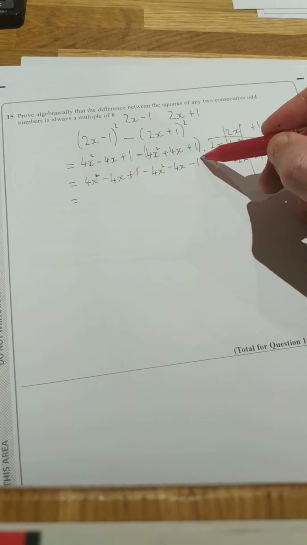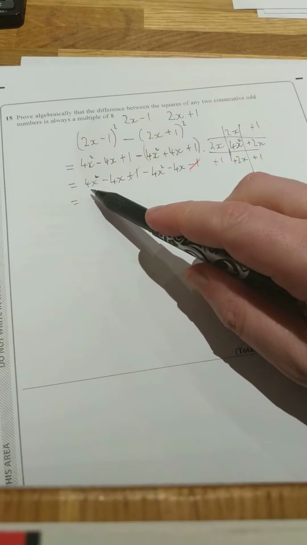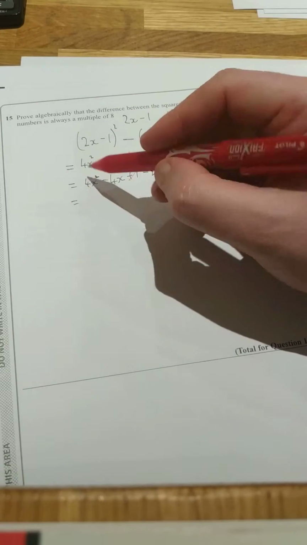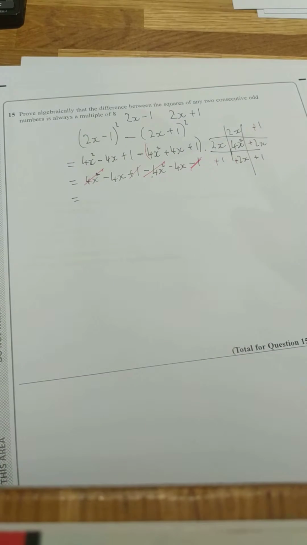So we all know that plus 1 take away 1 cancels out. Plus 1 take away 1 is nothing. So what have we got left? We've got a plus 4x squared and a minus 4x squared. Well, clearly those two cancel out as well.